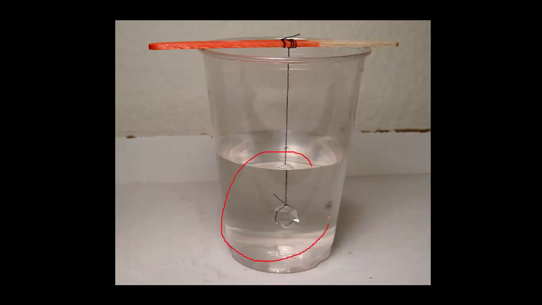Now, this solution needs to be concentrated or else your crystal will dissolve. And it needs to be cool or else your crystal will dissolve. So the directions for making crystals, you've got to make sure when you make that next solution that it's concentrated more than the crystal is.